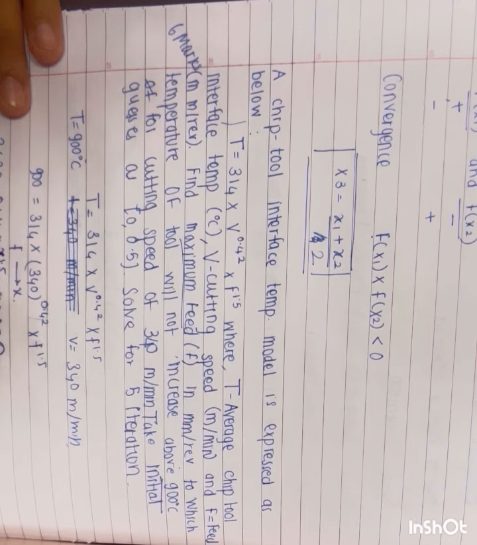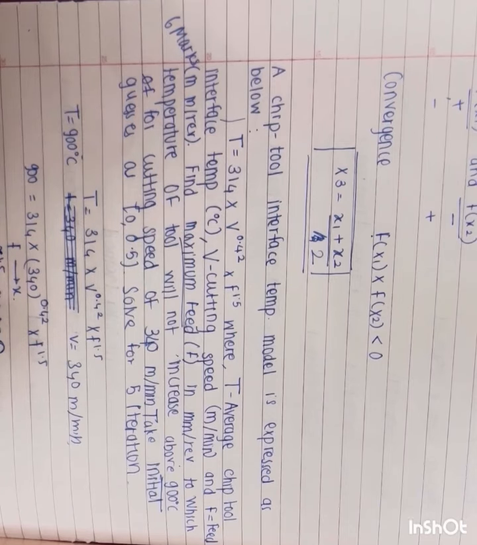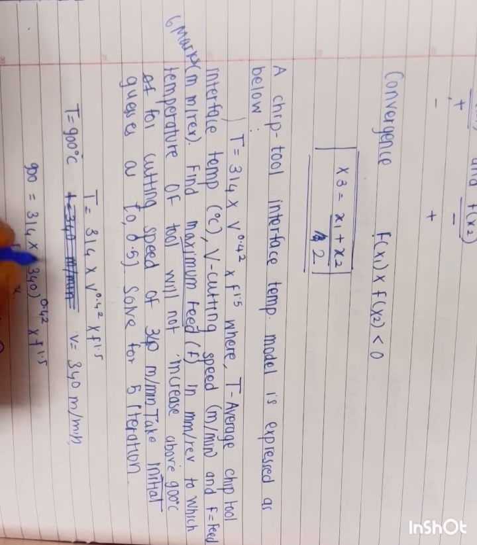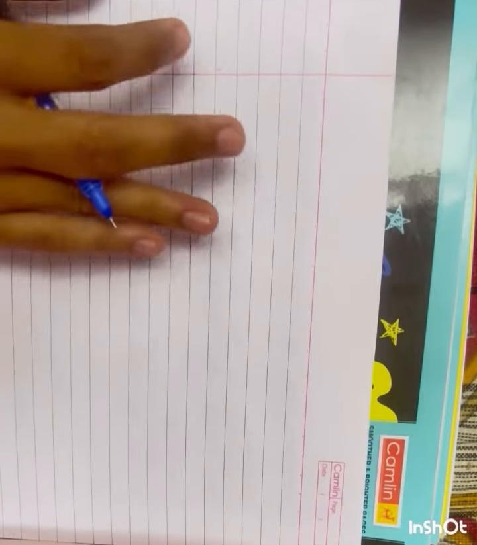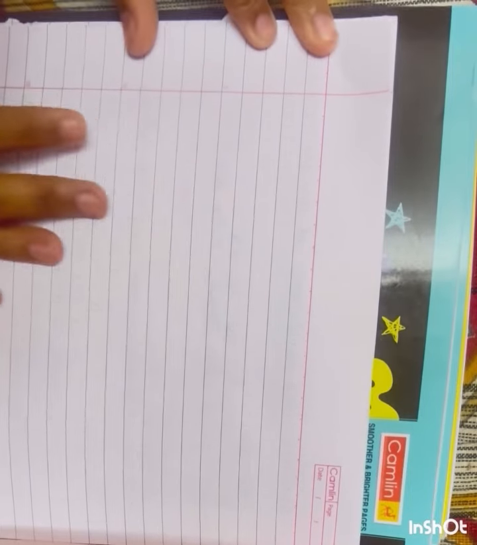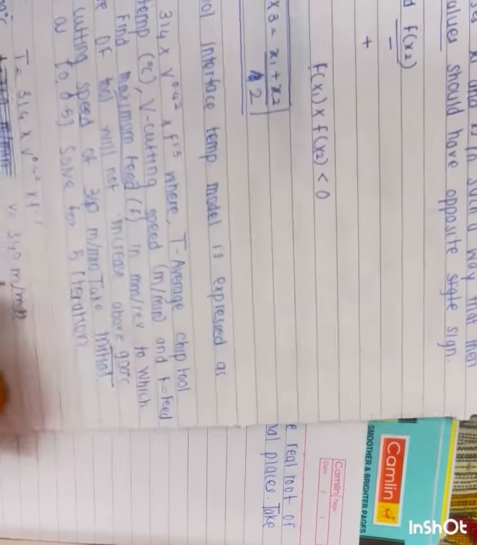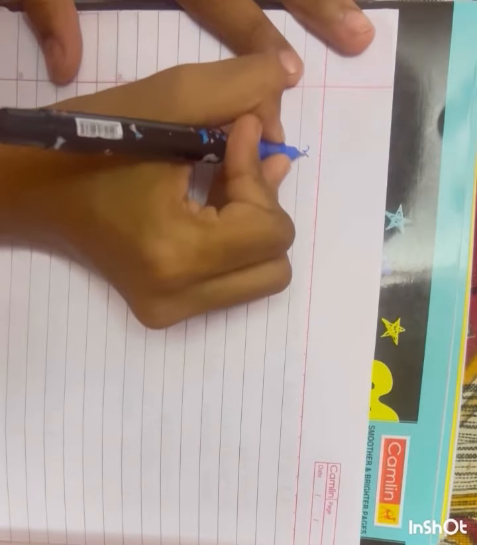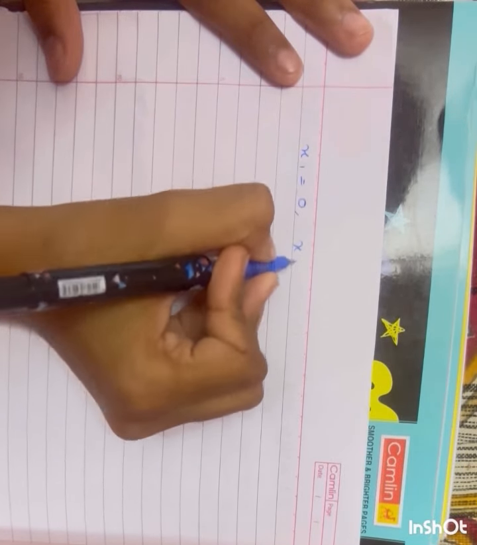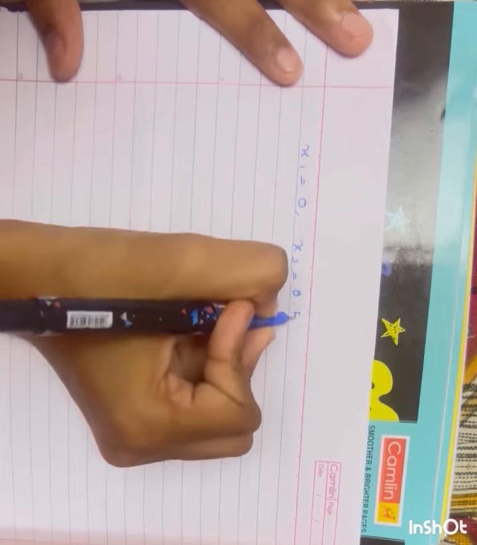We already replaced F with X, so that is X raised to 1.5. So towards the next part of the solution, they have given us two initial guesses, which are 0 and 0.5. So our x1 equals 0 and x2 is equal to 0.5.